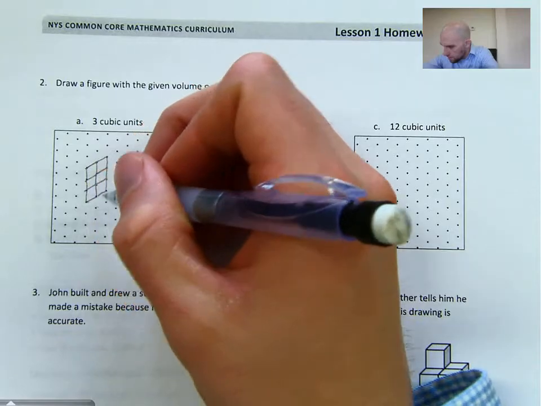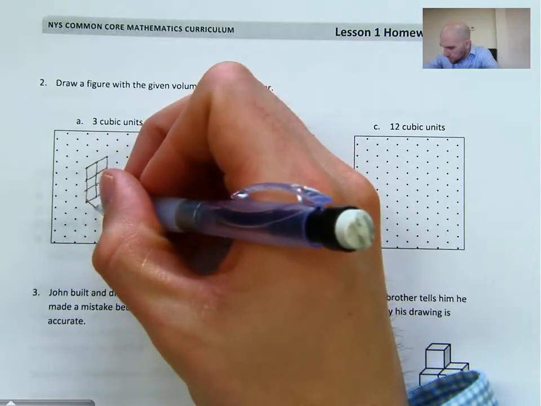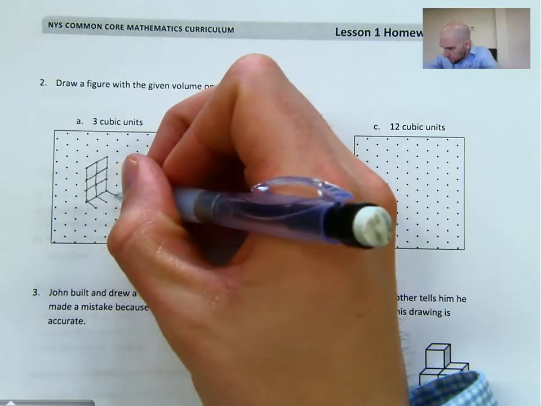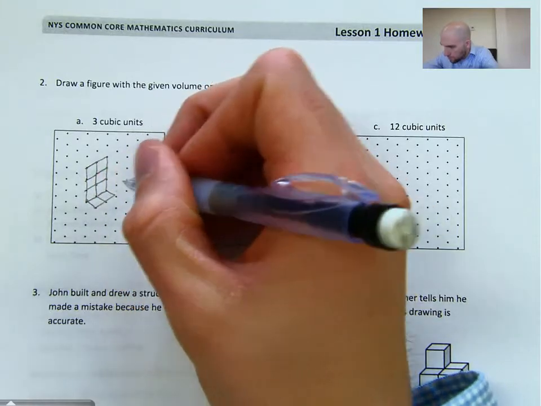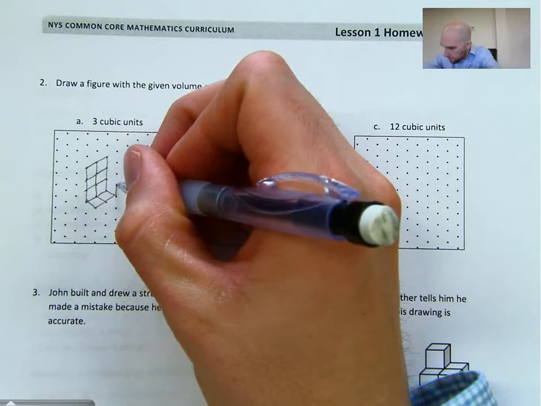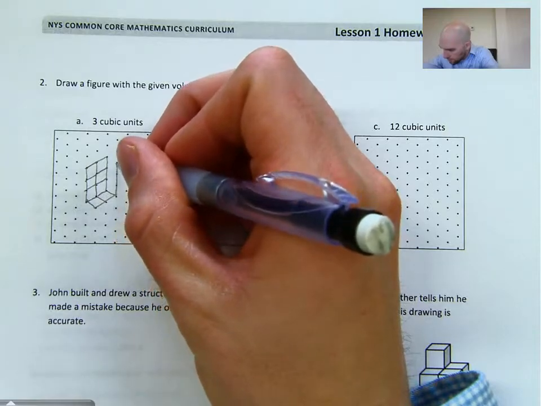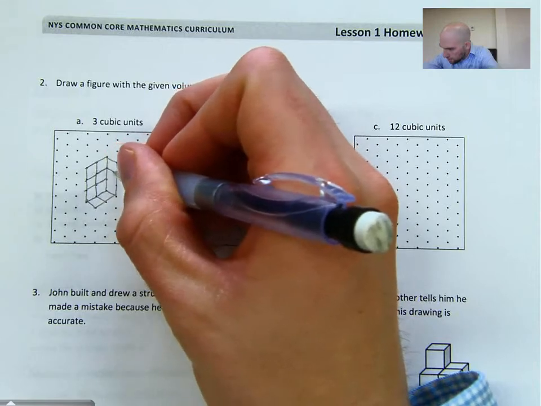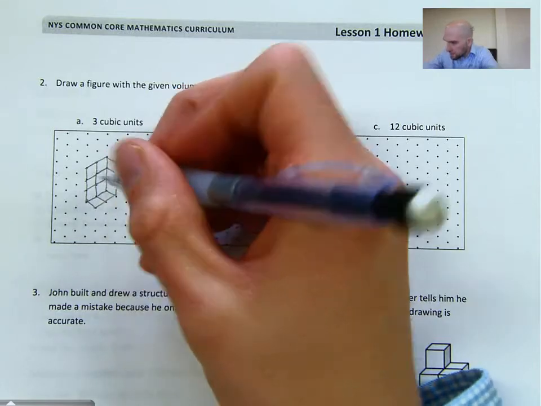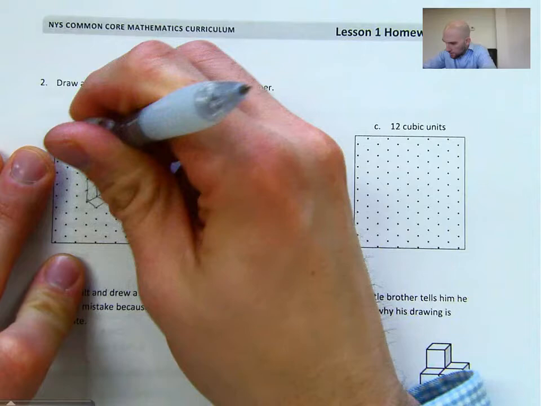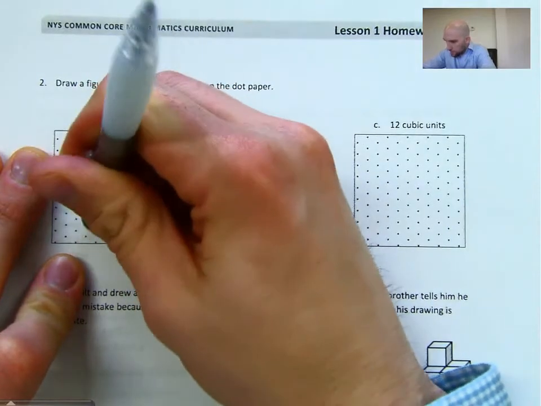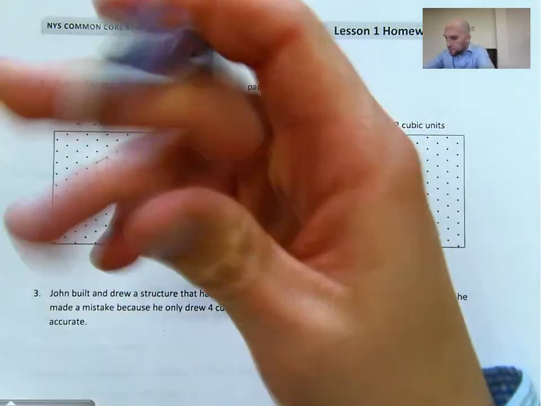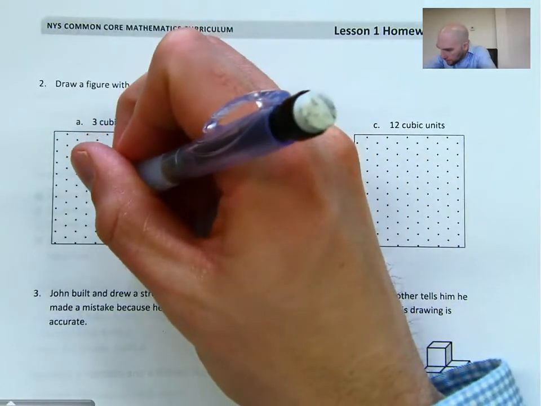Oh, I made 6. It should be 3. So we're just going to make 3 just like that. So we have 3 cubic units here.